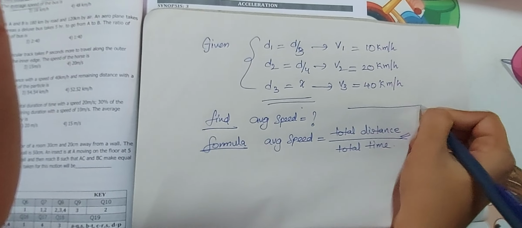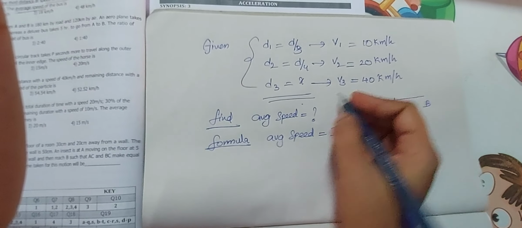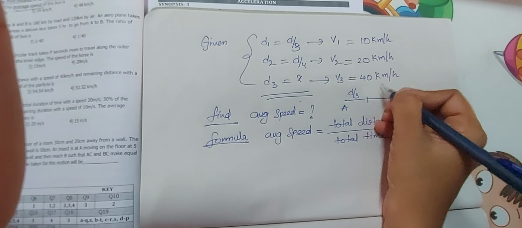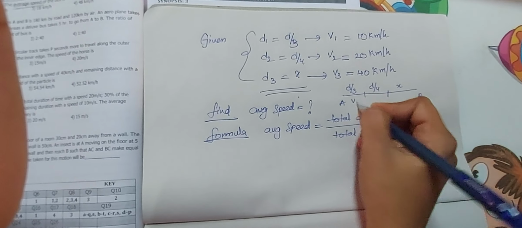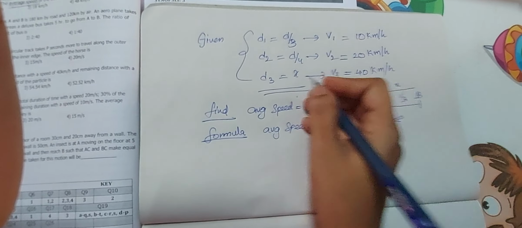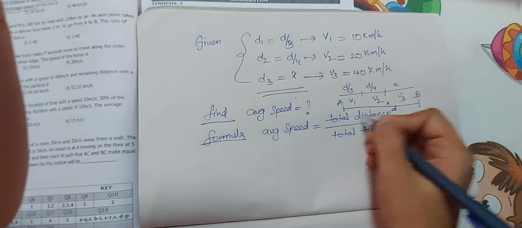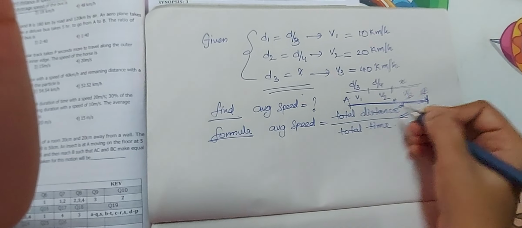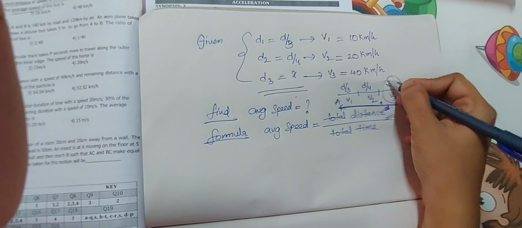Let me draw a diagram here. Let it be A to B and I had divided it into 3 parts. Let the first one be D1 and this one D2 and this one X, and this is V1, V2 and V3. So the total distance, what's the total distance we had? Let it be D. The total distance is how much? D. From this, let me find the D3 here.